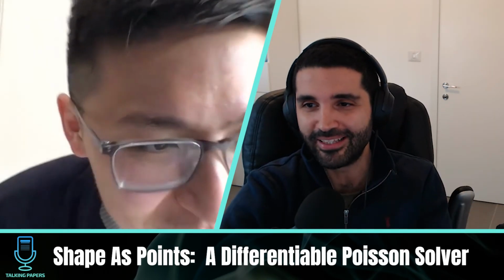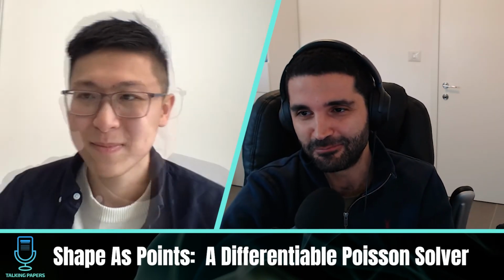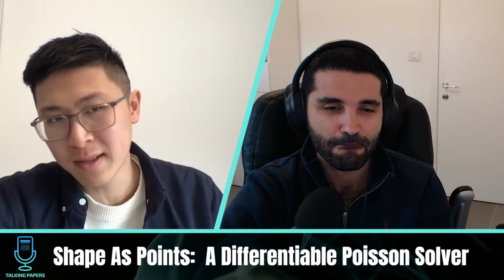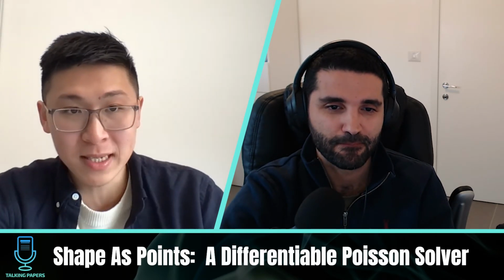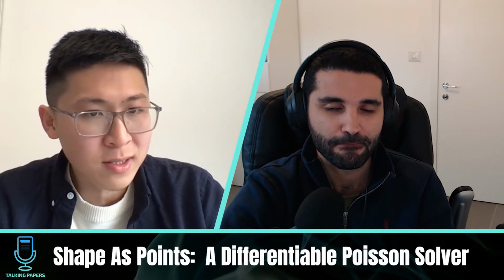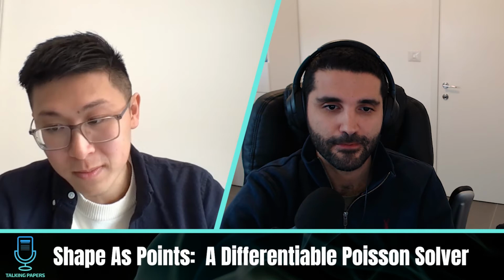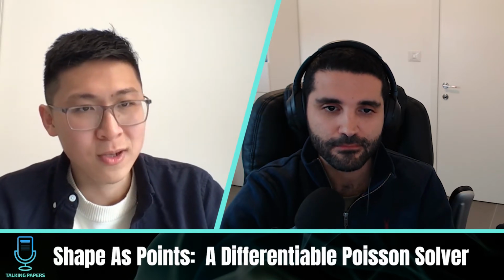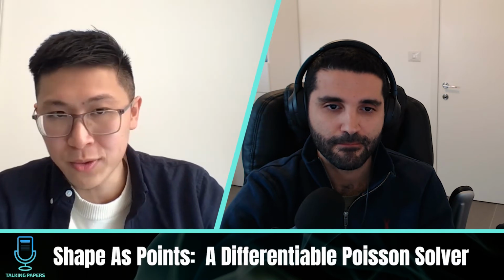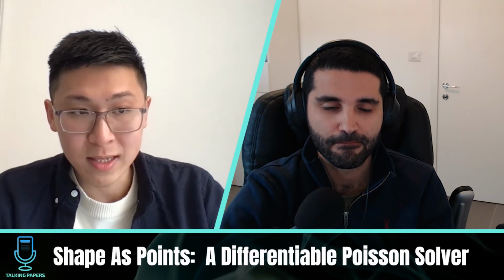So let's talk about the results section of the paper. So what was interesting? What did you find? Well, first we compare under this optimization-based setup. We compare with screened Poisson surface reconstruction, and also with some neural network-based methods, also still under this optimization-based setting. One is point-to-mesh, and the other is IGR.